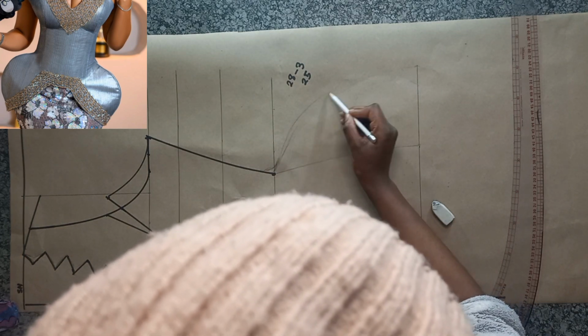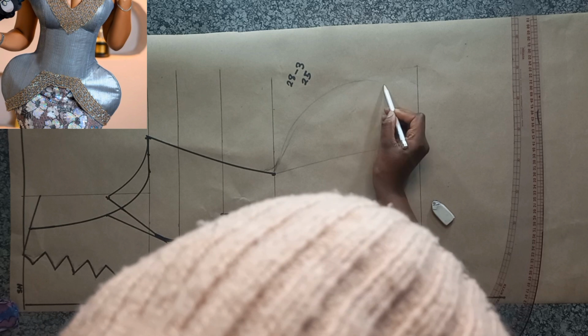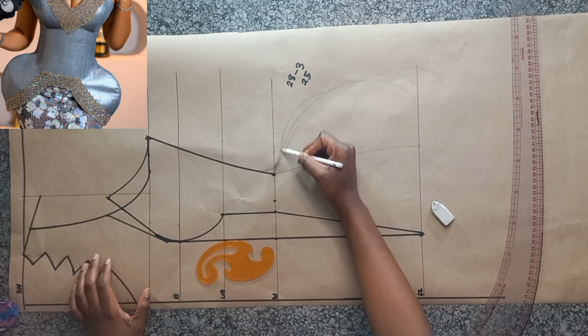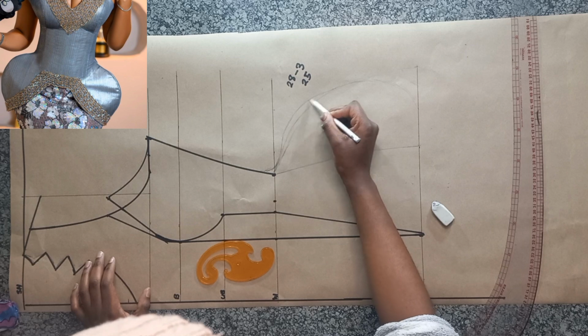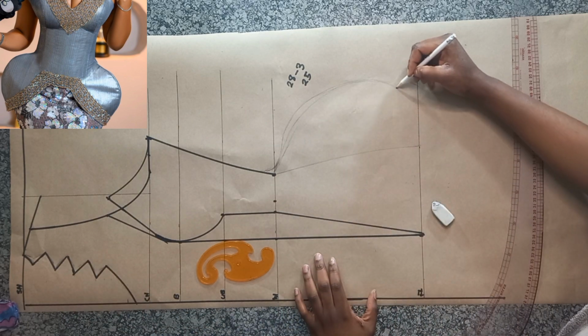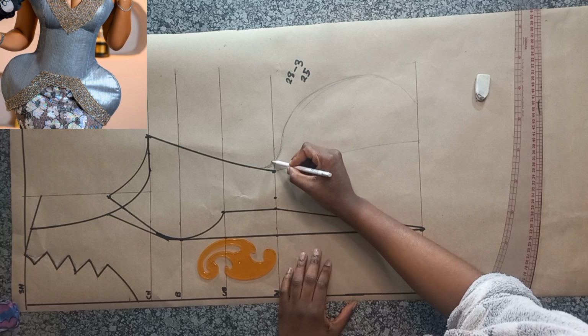You can use the ruler if you have a pattern master, but I use my hand to do this after a lot of tries. It took me a lot of tries to do this, so you can use your free hand.